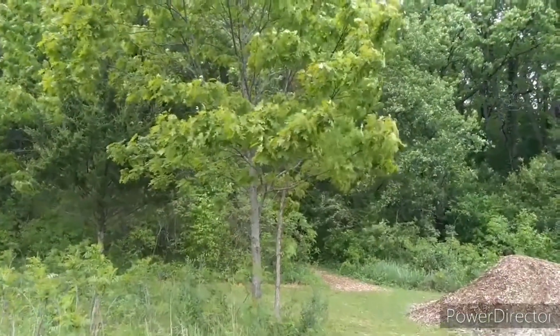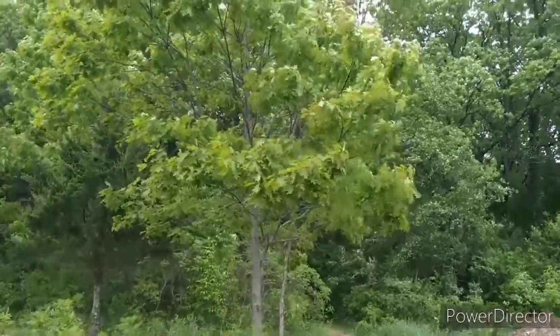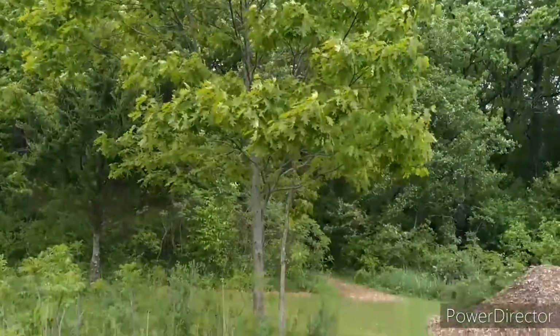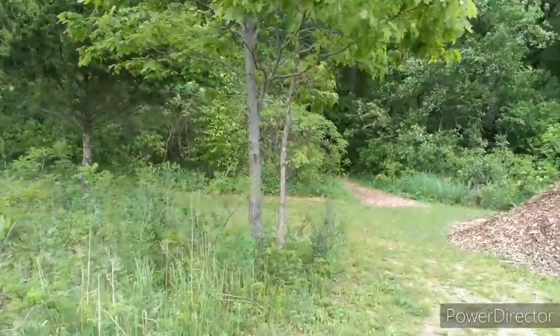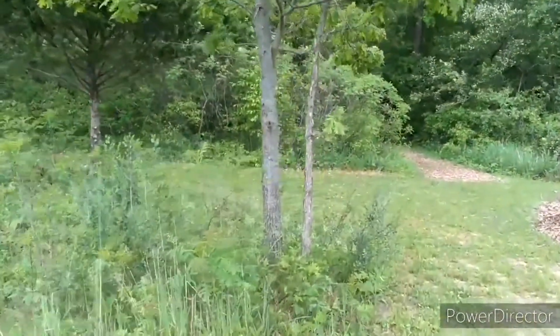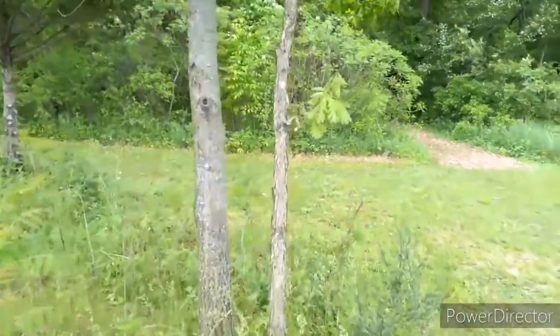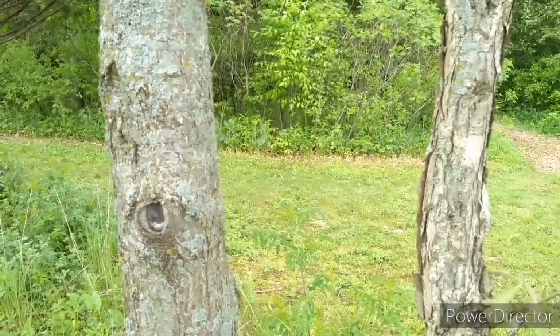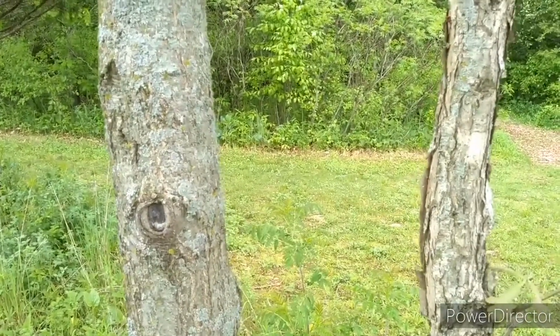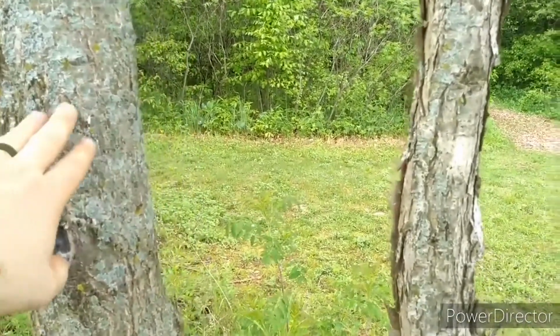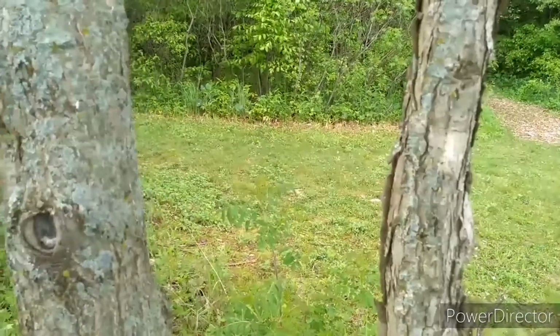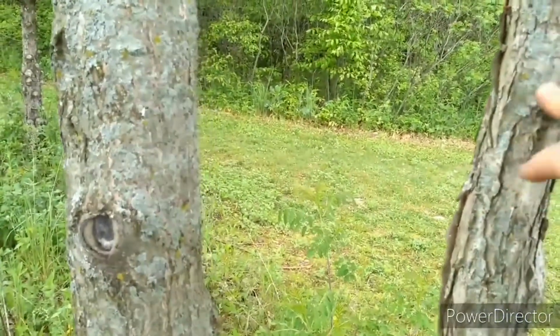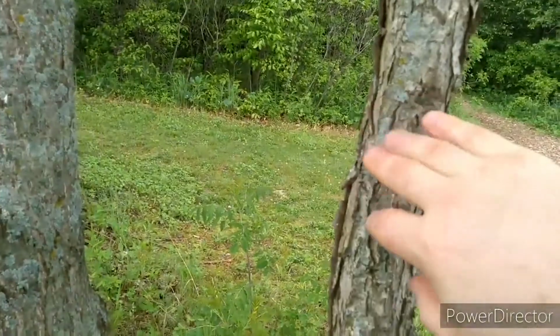Right here, we have both a red and a white oak growing right next to each other. Let's go take a closer look at their bark. All right, you can see that the bark is really different. This one over here is a little bit smoother, and then this one over here is flaky and rough.